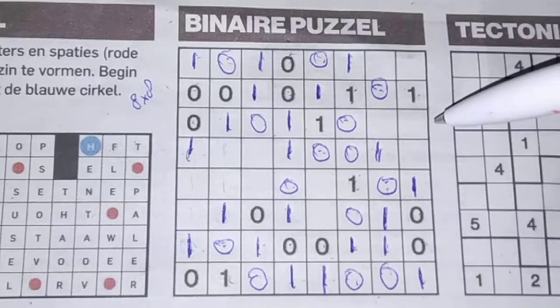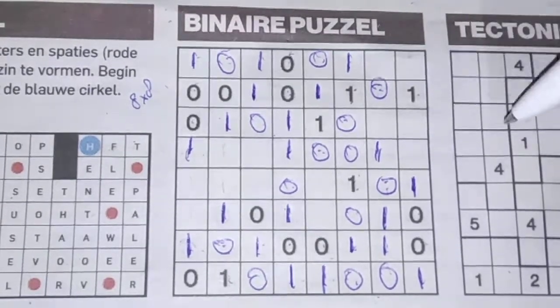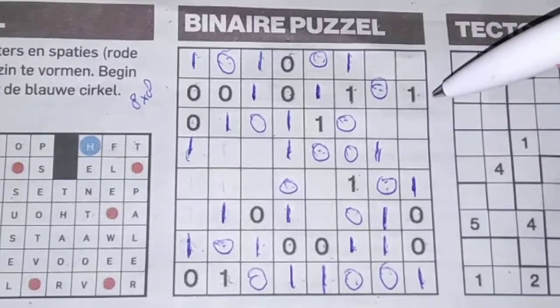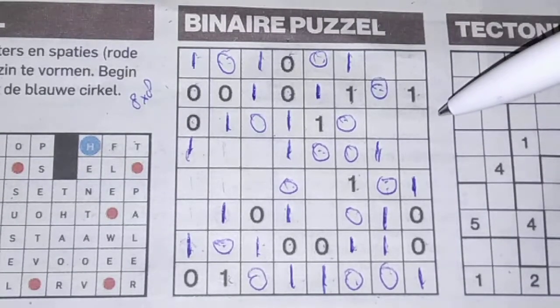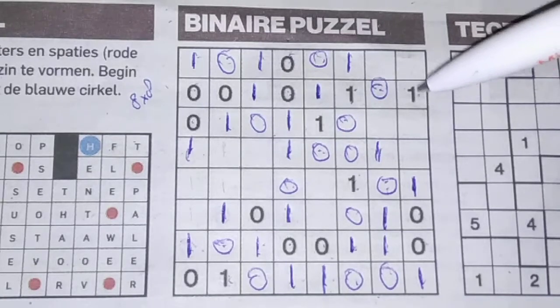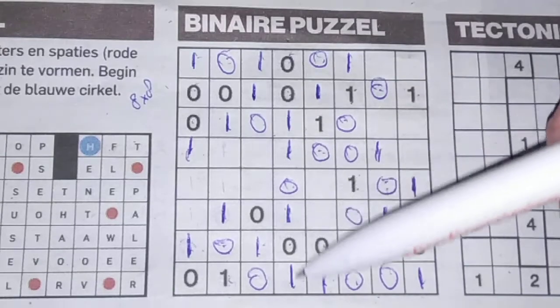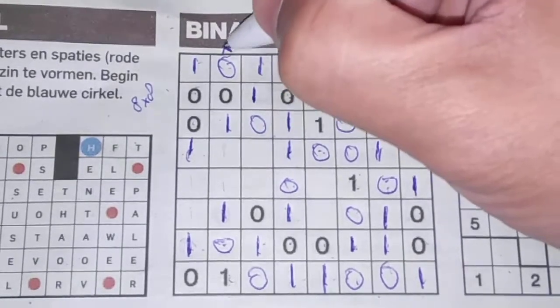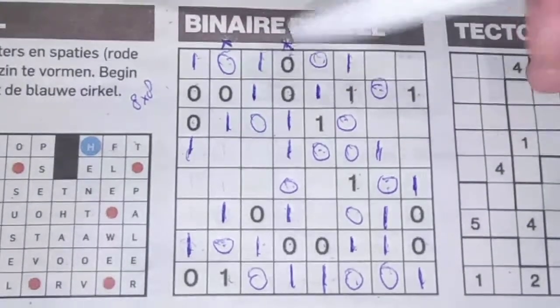Then I cannot continue. I need to compare. Yes, I need to compare. Let me see. Which number can I use? Which column can I compare?